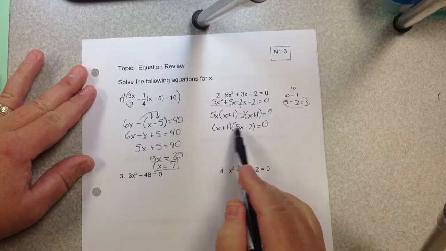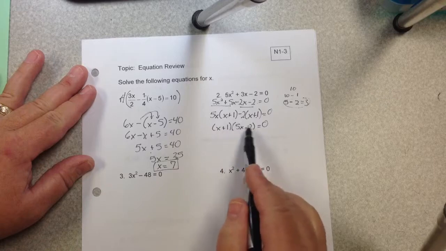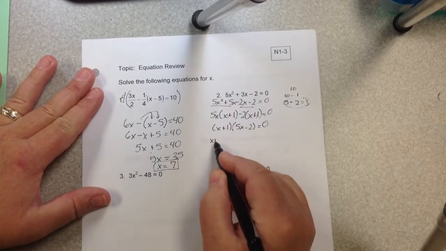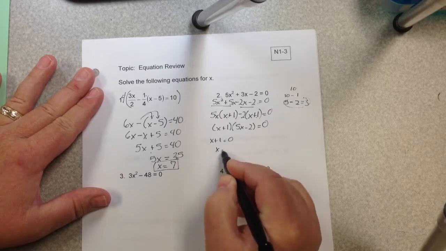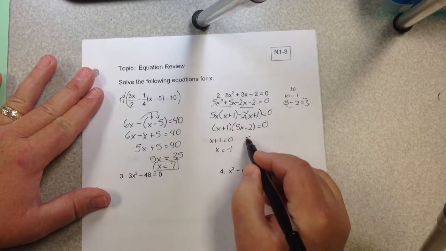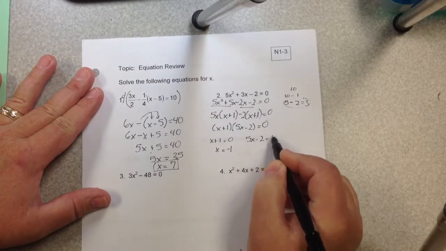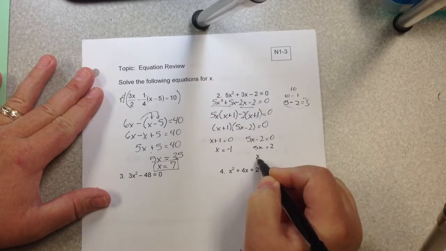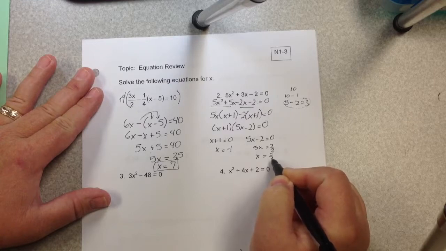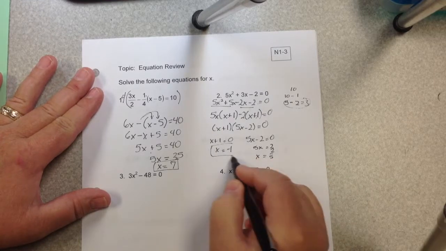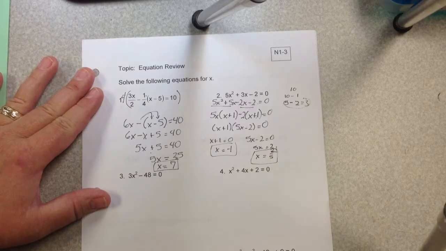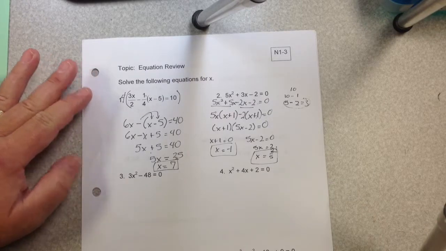So to have an answer of 0, one of these or both of these would be equal to 0. So we say x plus 1 equals 0, so x equals negative 1. We'll say 5x minus 2 equals 0, so 5x equals 2, so x equals 2/5. So both of those are our answer.